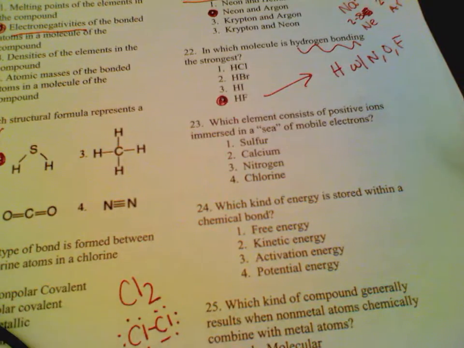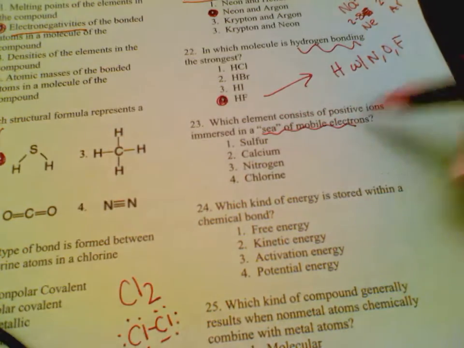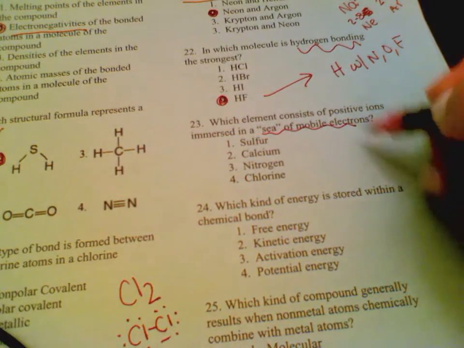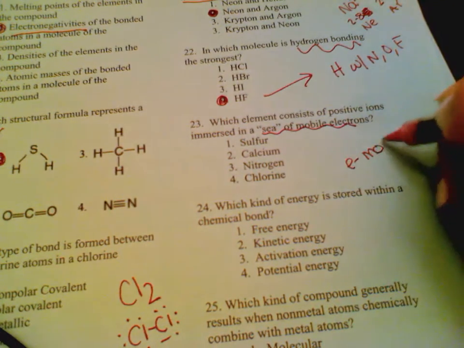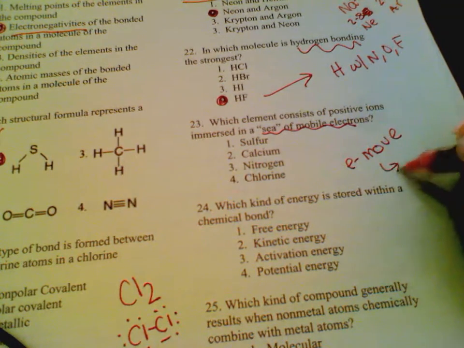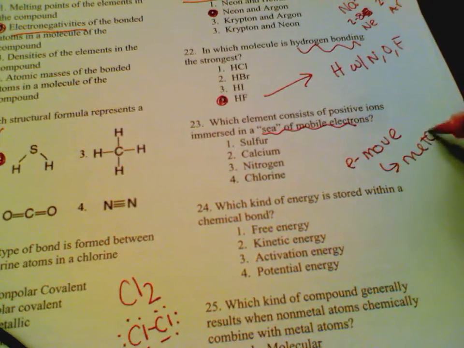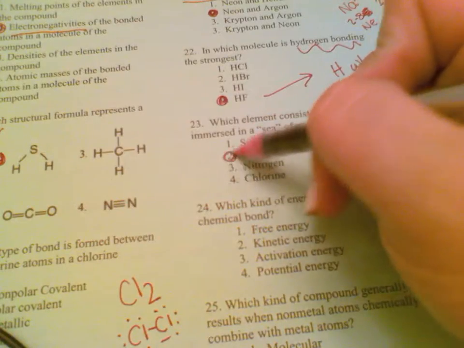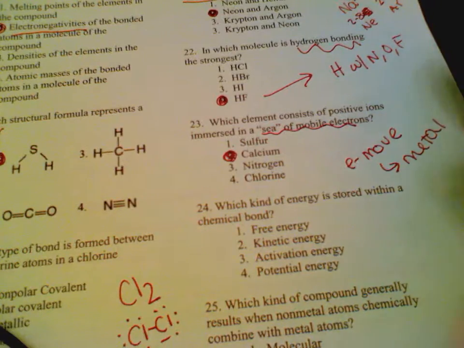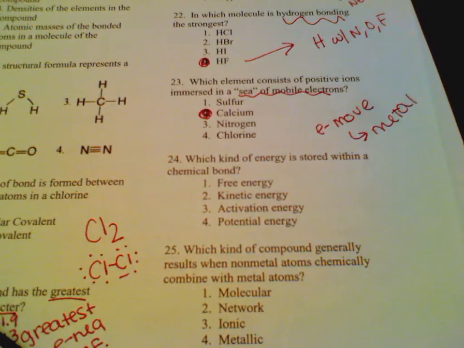23, which element consists of positive ions immersed in a sea of mobile electrons? Sea of electrons. That means the electrons move. So electrons move if I'm a metal. So let's find a metal. Sulfur, calcium. Oh, yep, found it. Calcium is a metal.